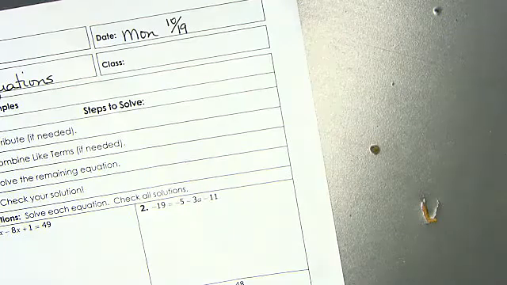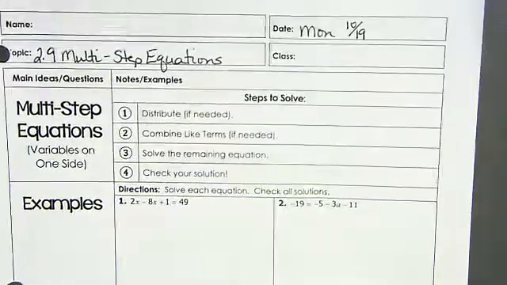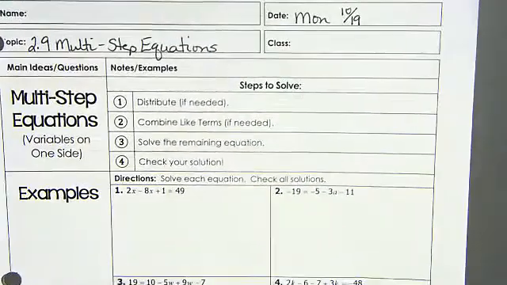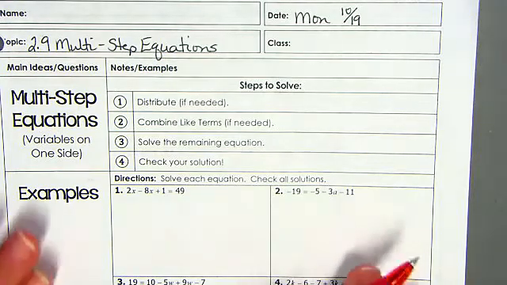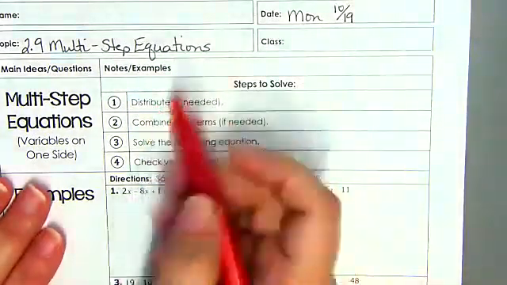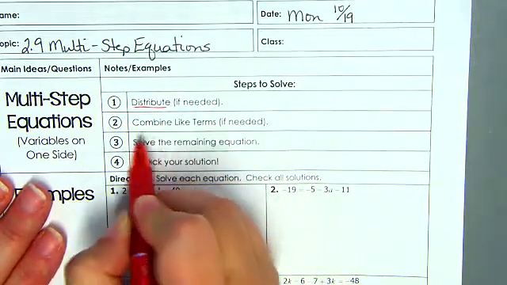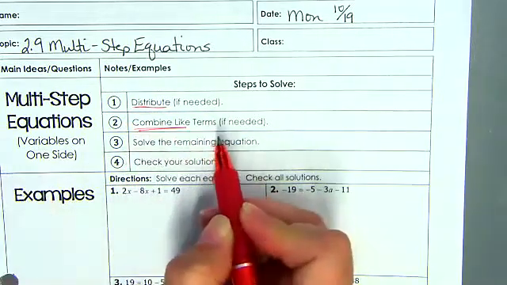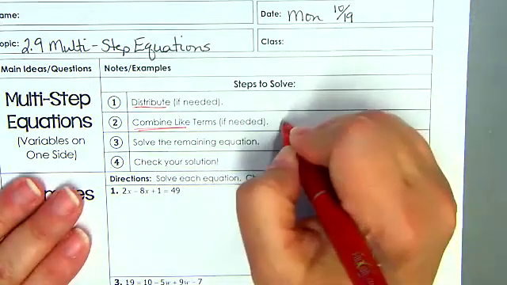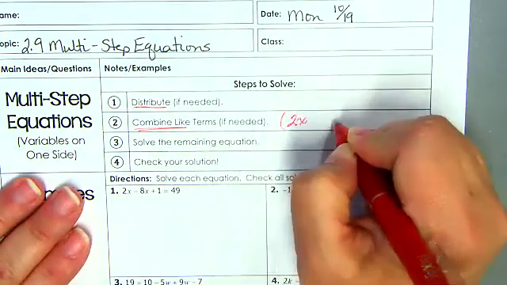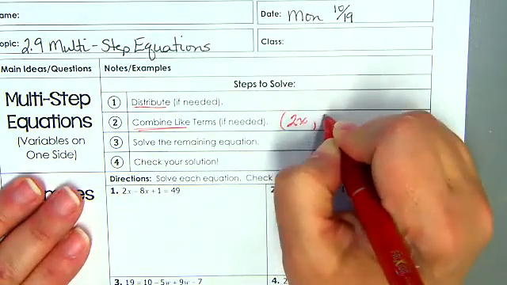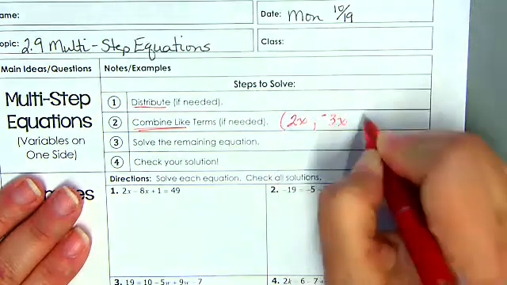Okay, here we go. So today we are starting multi-step equations, which is where we're going to be combining the solving that we've been doing along with when we simplified. So first we distribute if it's needed, then you combine like terms if it's needed, and remember like terms are terms like 2x and negative 3x.